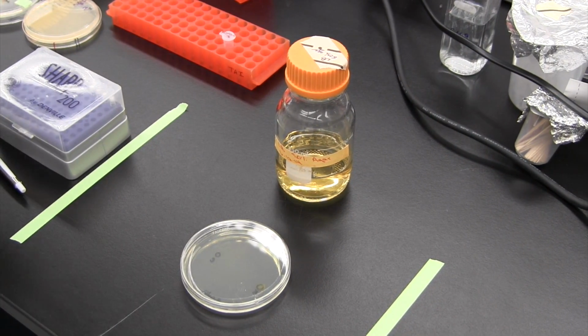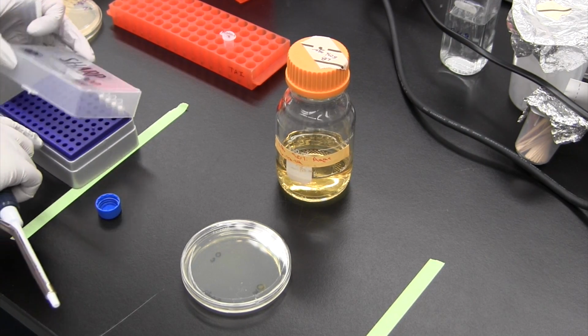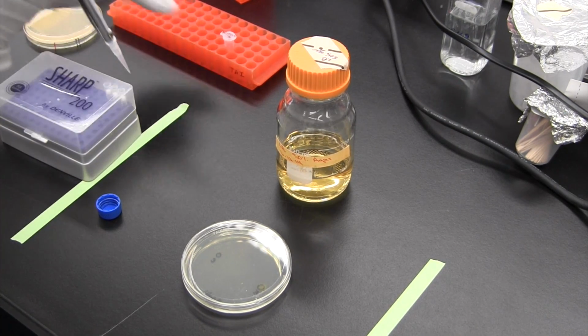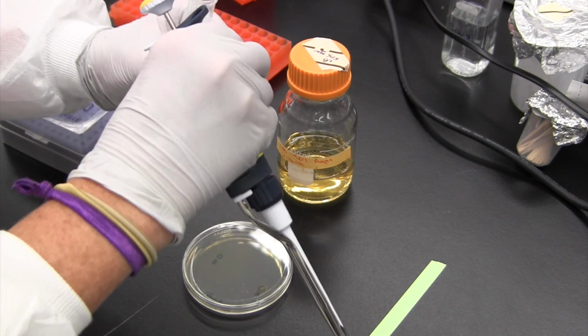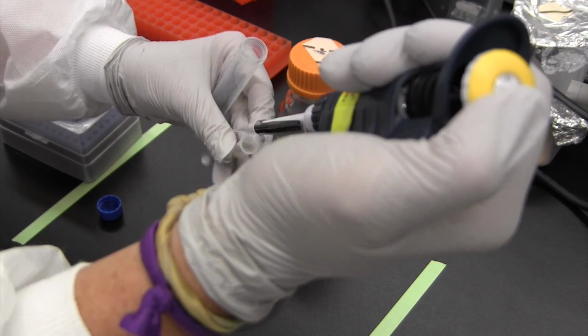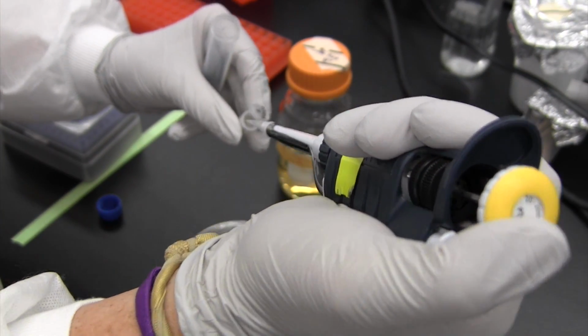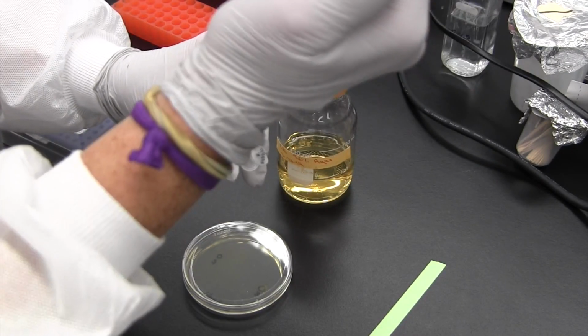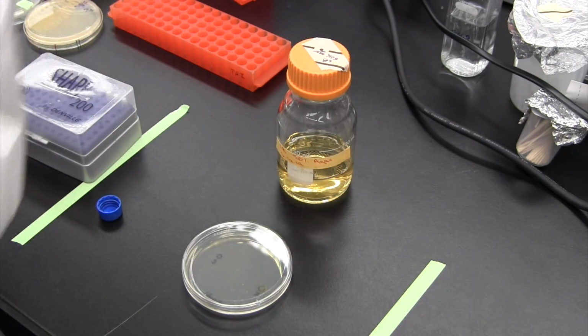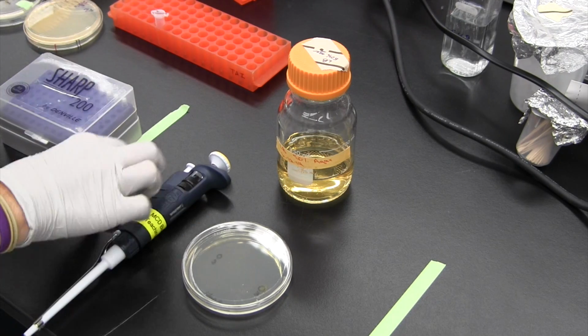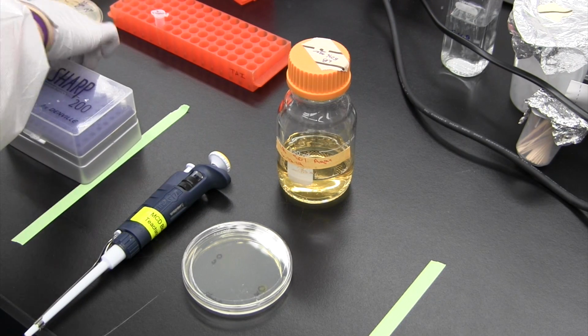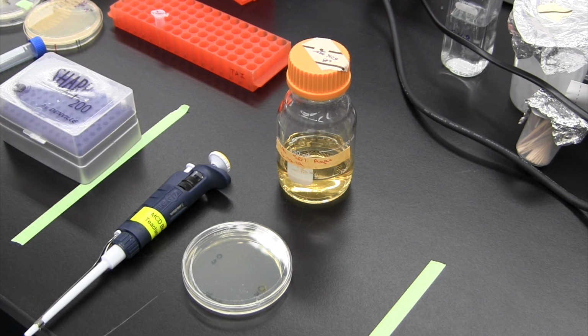I think the key is to make sure that you have a good even distribution of the bacteria in your agar. So here I'm just going to add 100 microliters to the bottom. And 7 mils.